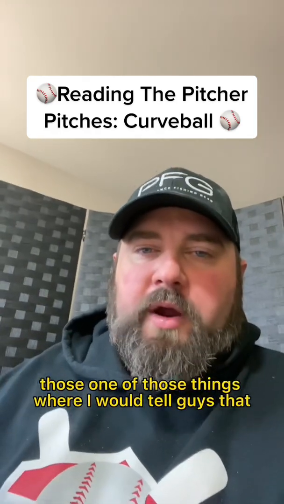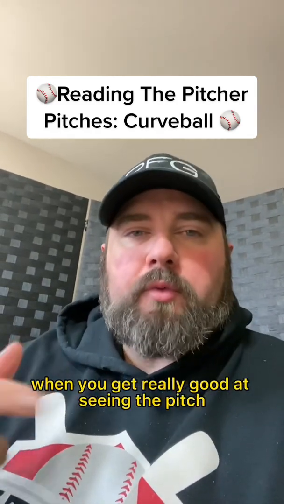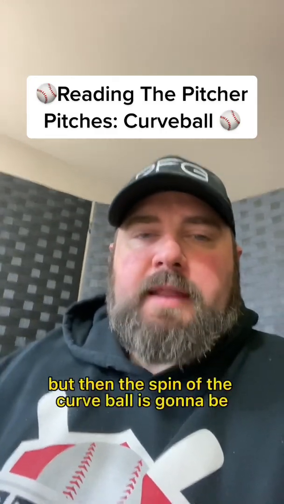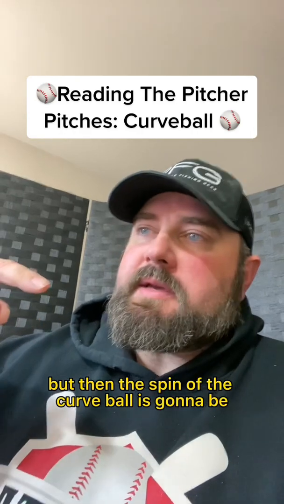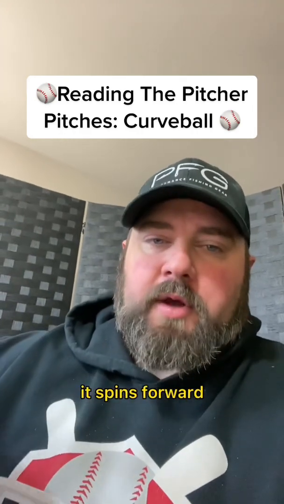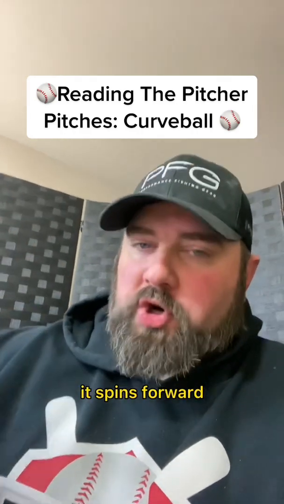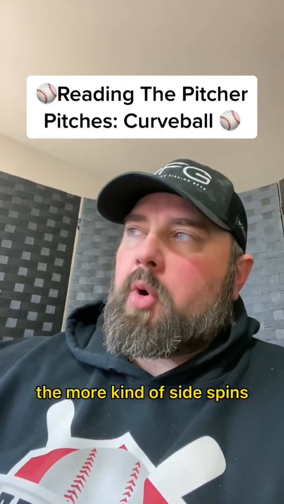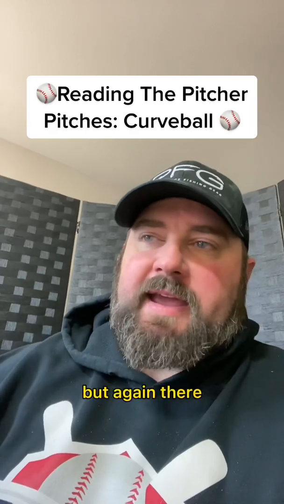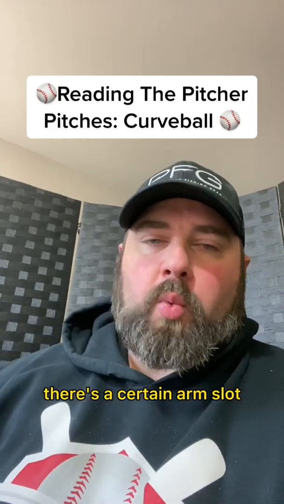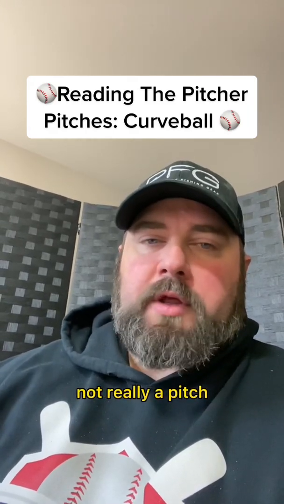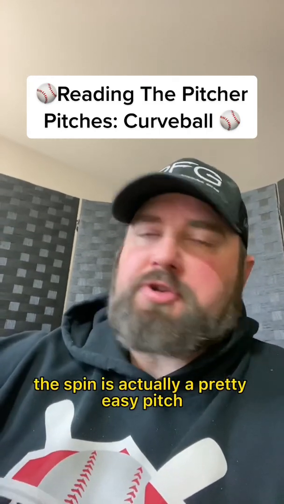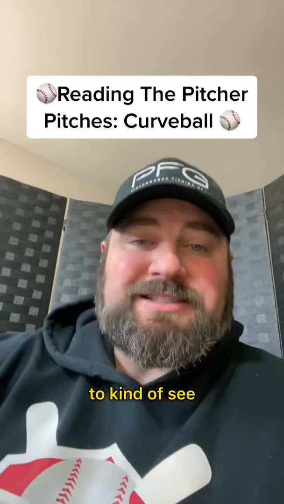It's one of those things where I would tell guys, when you get really good at seeing the pitch, you can actually feel the pitch. But then the spin of the curveball is going to be top spin, so it spins forward. And obviously, the lower they go, the more it side spins. But there's a certain arm slot where a curveball is not really a pitch they would throw. So the spin of the curveball is a pretty easy pitch to see.